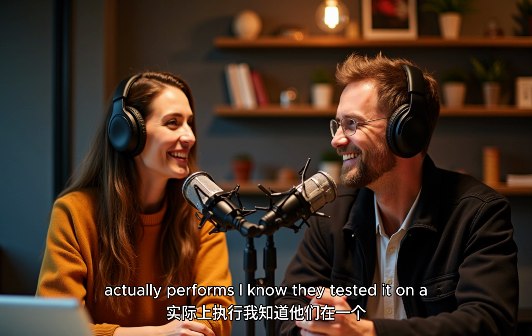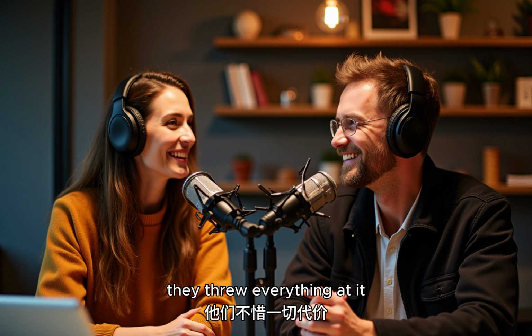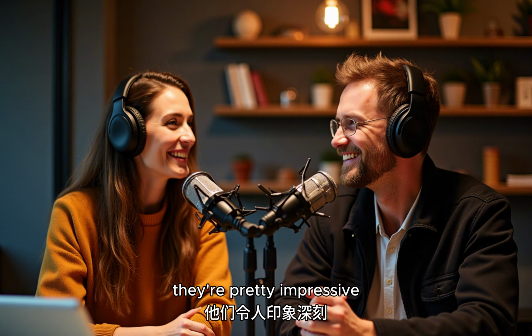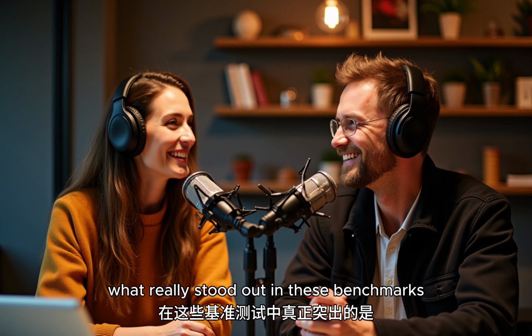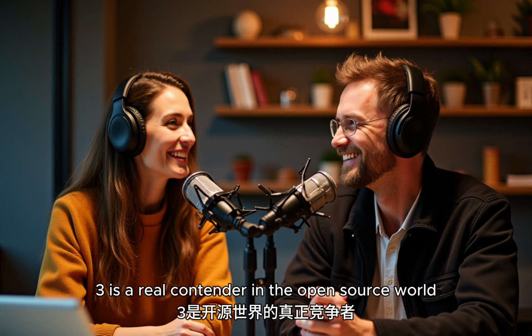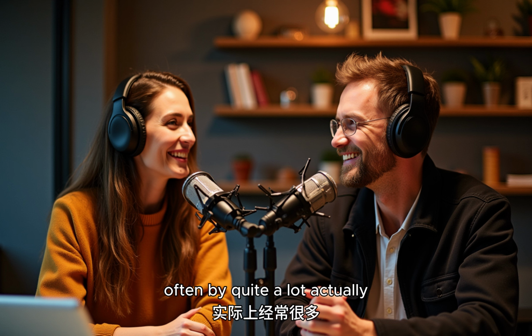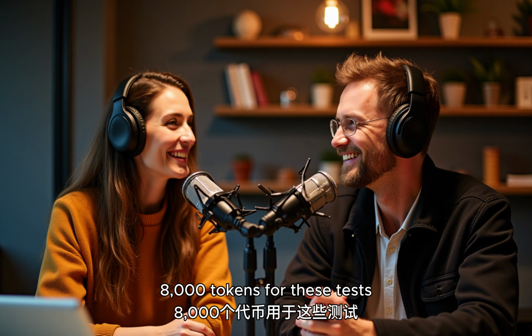Okay, so let's take a look at how DeepSeek V3 actually performs. I know they tested it on a bunch of different benchmarks, right? Yeah, they really put it through its paces. They threw everything at it to see what it could do. And the results were pretty impressive, I'd say. So what were the highlights? What really stood out? Well, first off, it's clear that DeepSeek V3 is a real contender in the open source world. It consistently outperformed other open source models, often by quite a lot. And they limited the output length to 8,000 tokens for these tests, just to make sure it was a fair comparison.